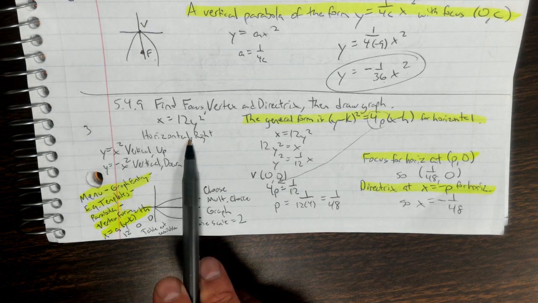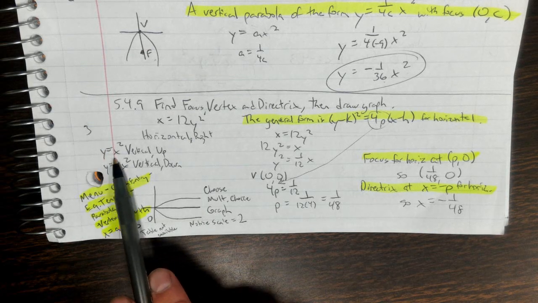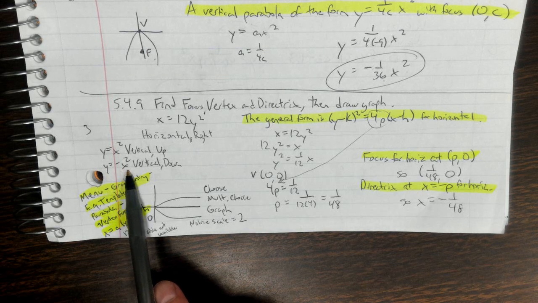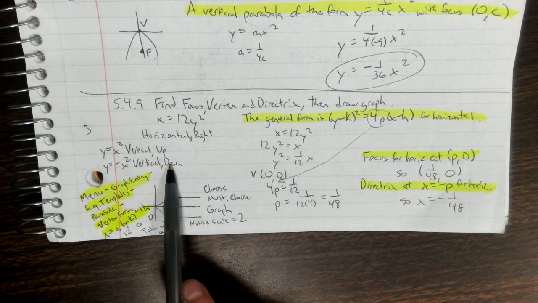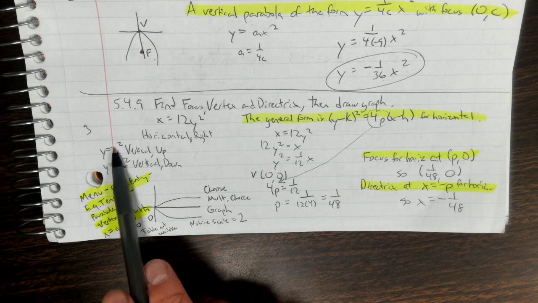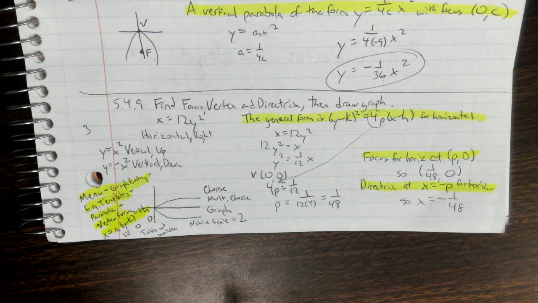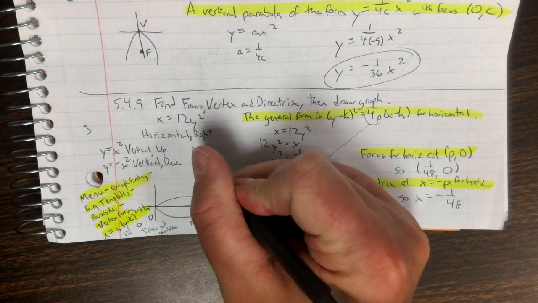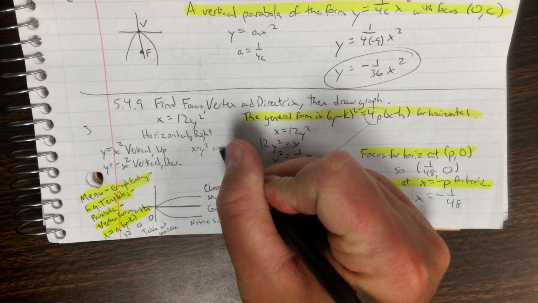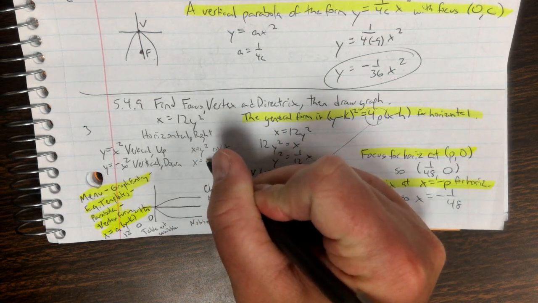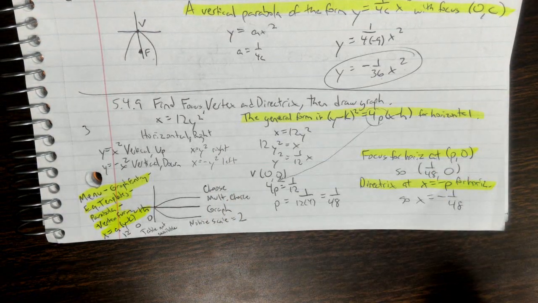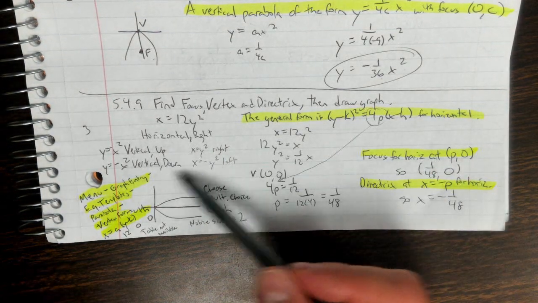Also, just to help you remember, if it's y equals x squared, it'd be vertical and up. If it's y equals negative x squared, it would be vertical and down. So yes, you're going to have coefficients sometimes, but that would just tell you if it is up or down. And if it's the opposite, like if it's x equals y squared, it would be right. And if it's x equals negative y squared, it would be left.